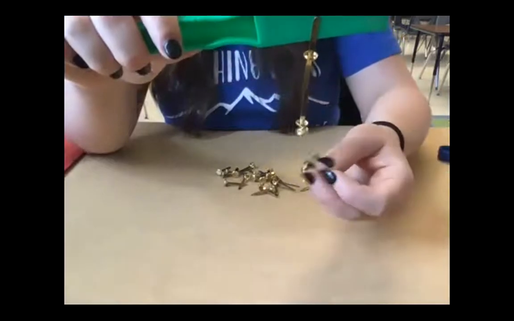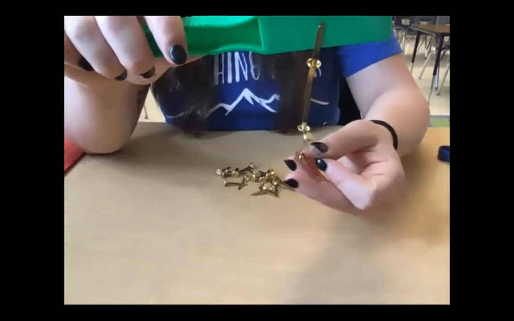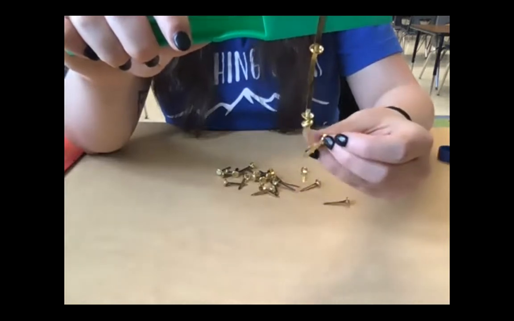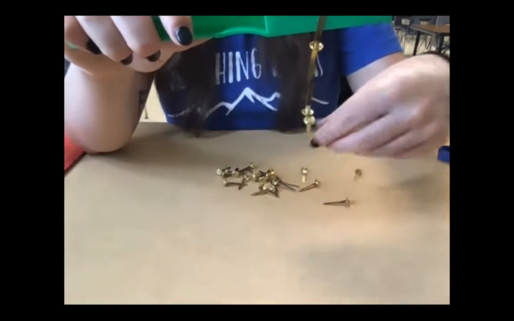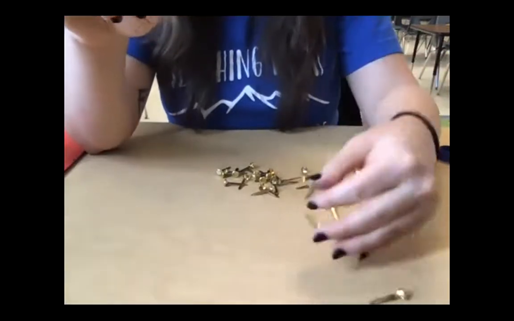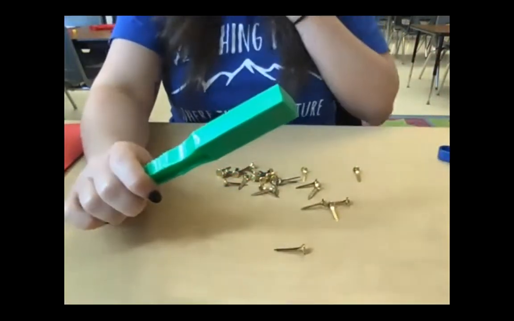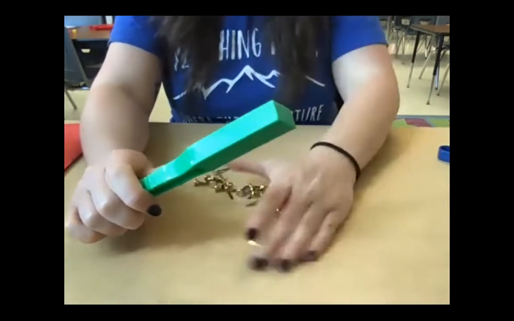I think I can only get 4. Yep, I think I can only get 4 brads on here. I don't think I can get another one. So my record is 4. See if you can beat it. If you have a stronger magnet, you probably can, or maybe use something else like little paper clips.